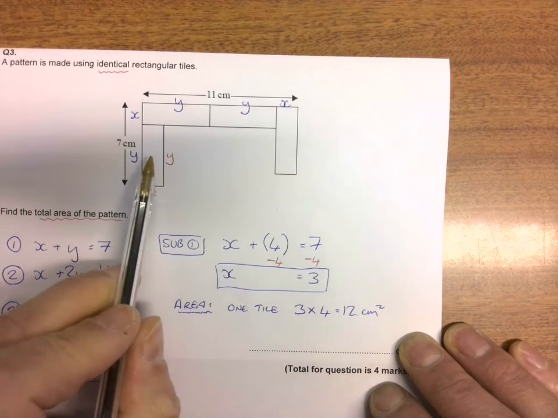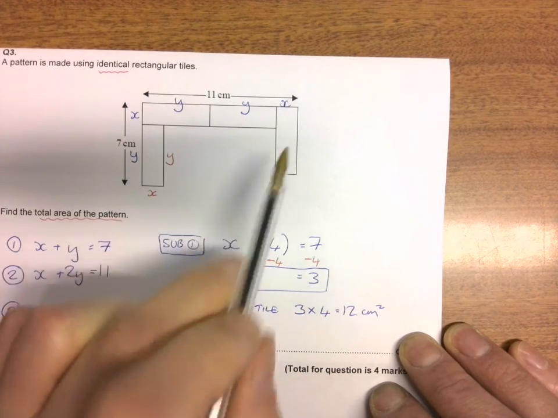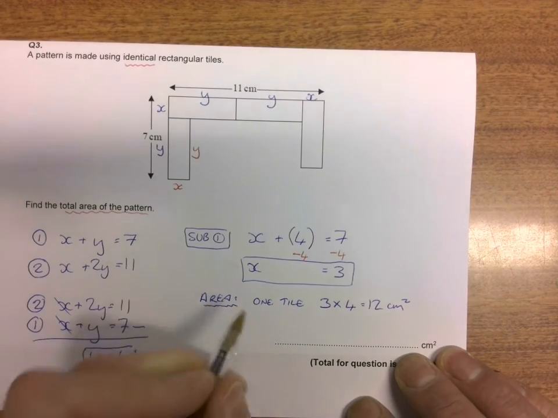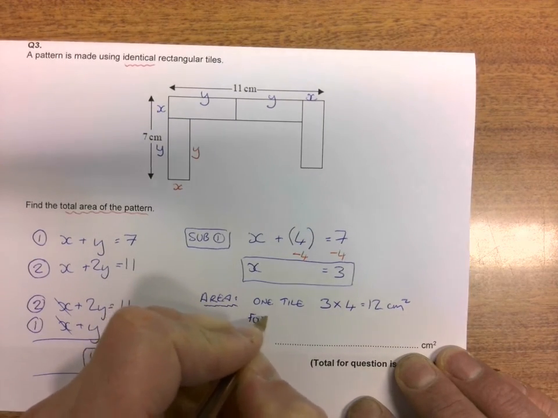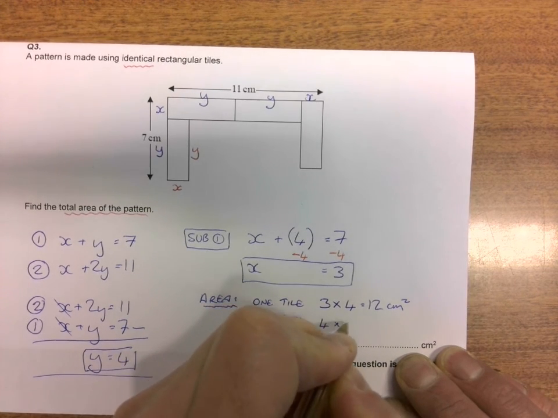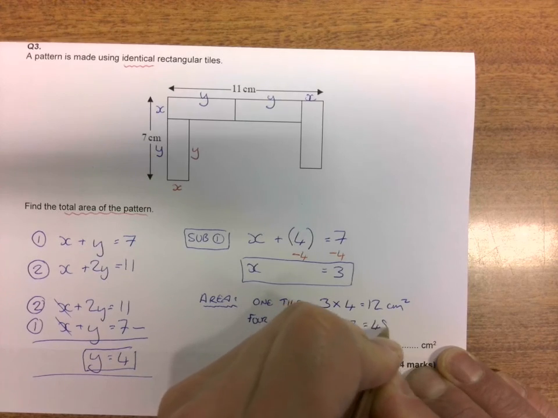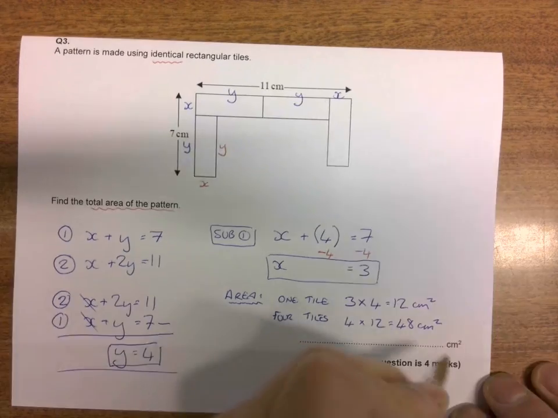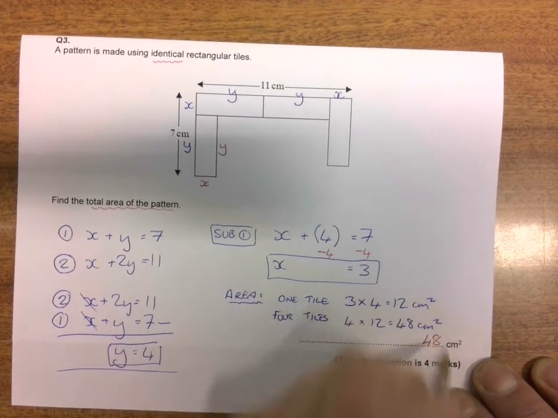How many tiles are there? 1, 2, 3, 4 tiles. So we want the area for 4 tiles now. So here we go, 4 tiles. It's 4 times 12, 48 centimetres squared. So our answer over here is 48.